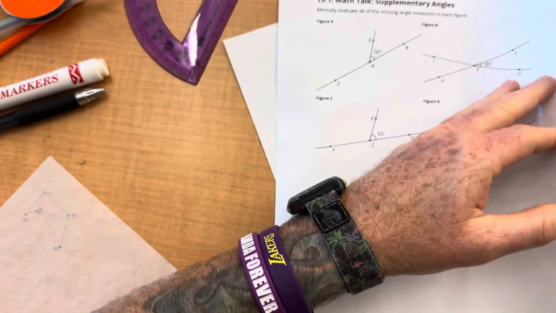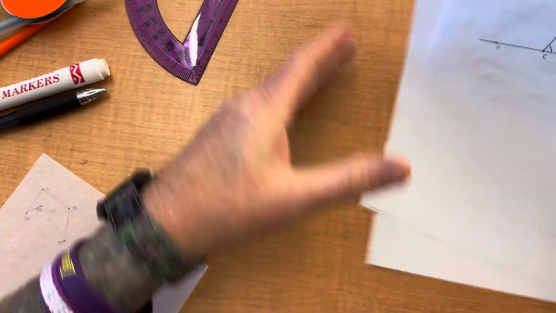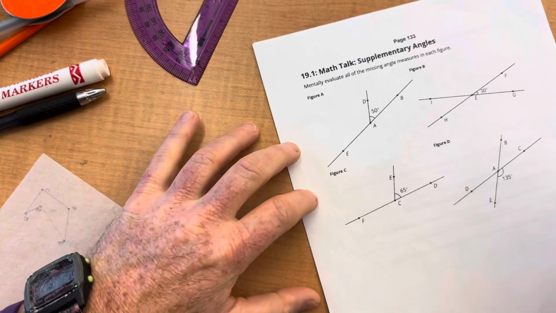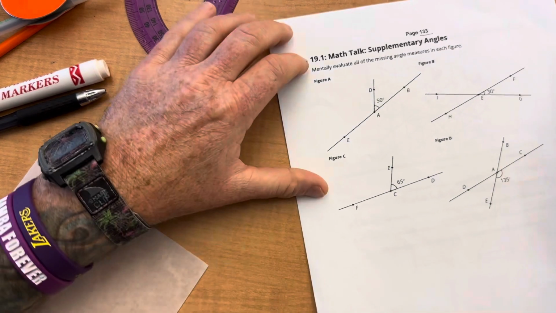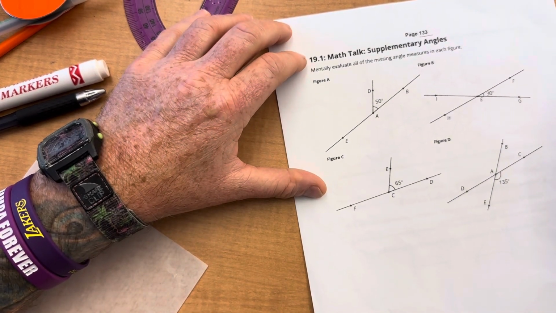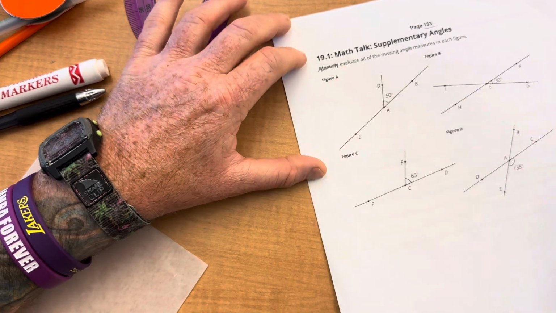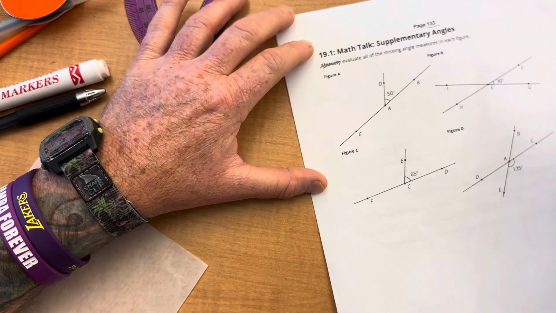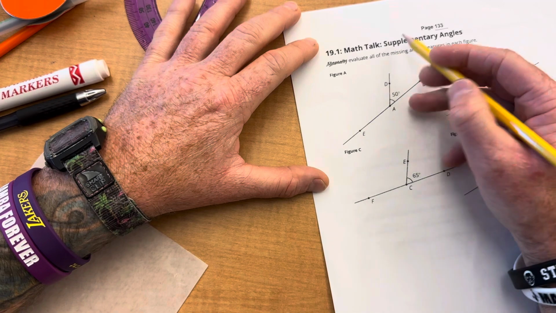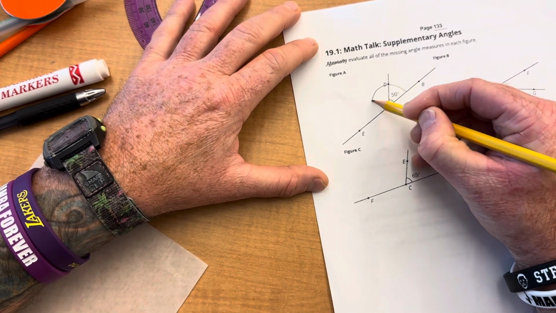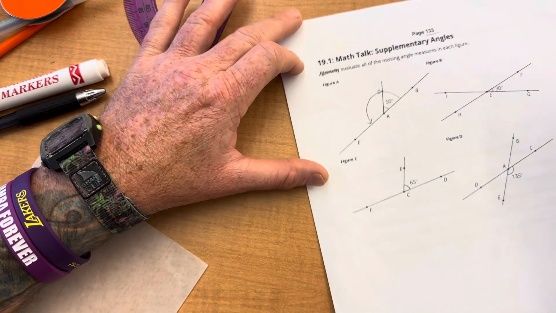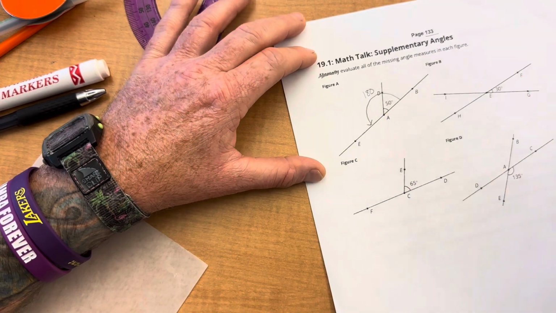We are on page 133. These are fun. I always liked these. This isn't a practice problem. It's actually 19.1. But they say to evaluate the missing angle measures. I've already done this on a video, I remember, but since this is a straight line, it's 180.